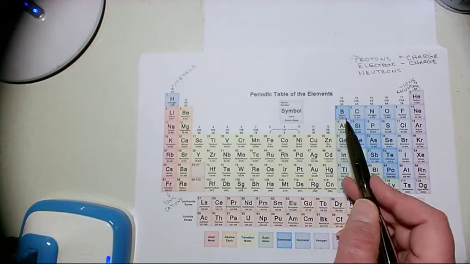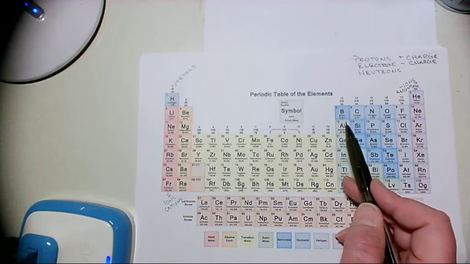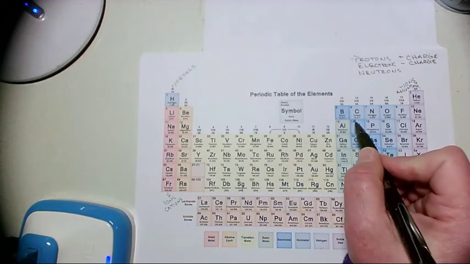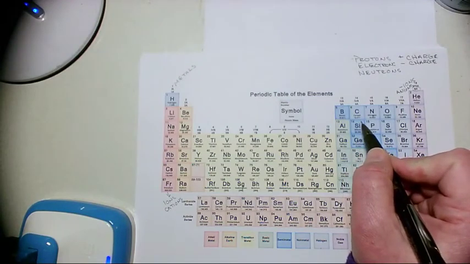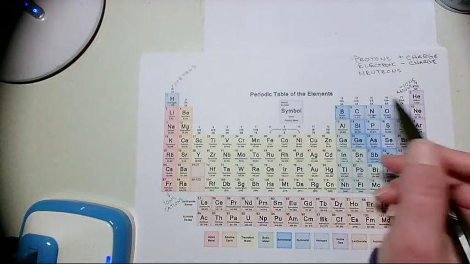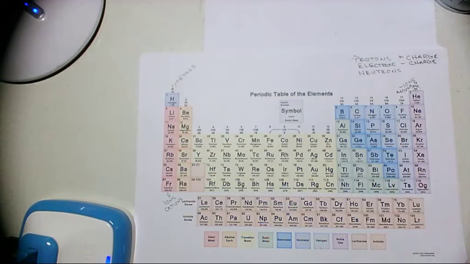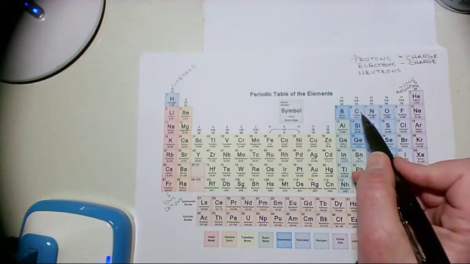So one of the cool things to notice is if I look at carbon, it is darn near spot on 12.011. Well, there are these things called isotopes of our atoms. Isotopes are just the same atom with more or fewer neutrons.